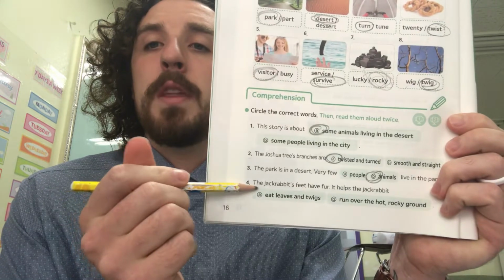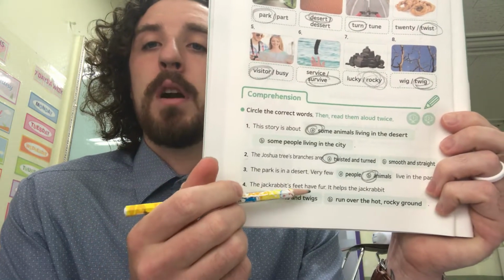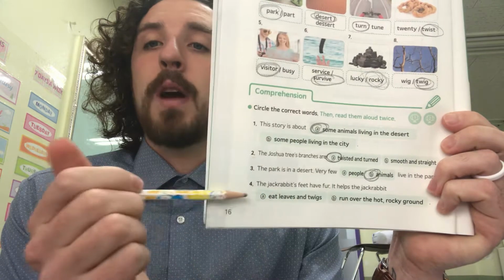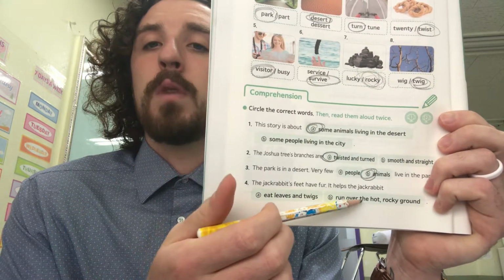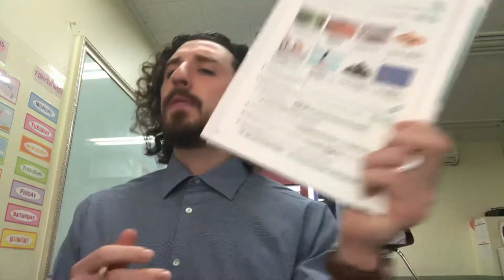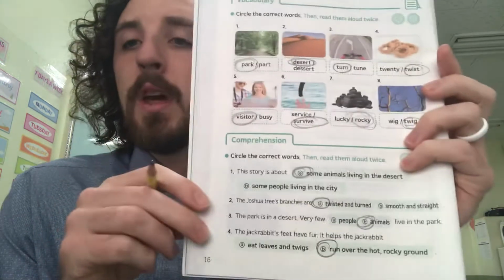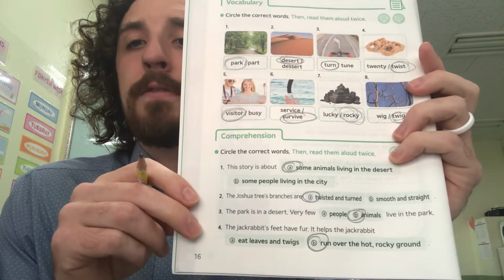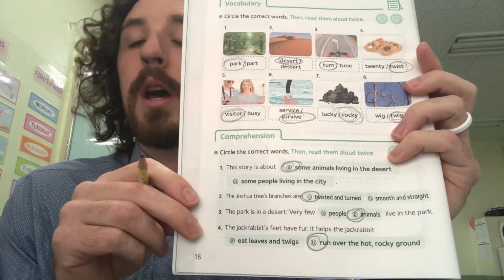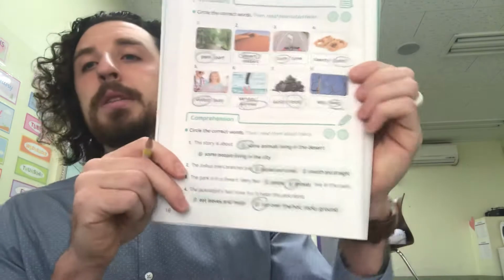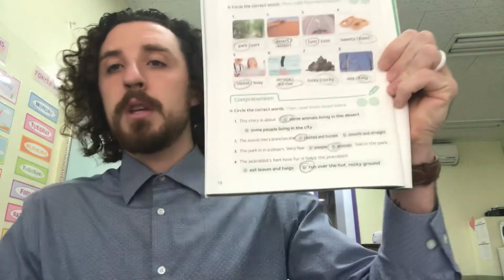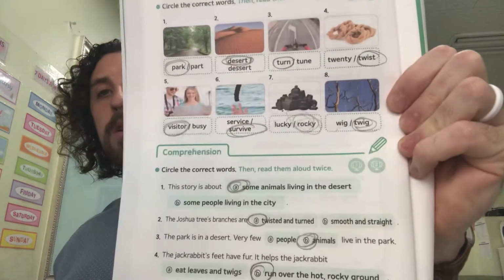Number 4, the jackrabbit's feet have fur. It helps the jackrabbit eat leaves and twigs or run over the hot, rocky ground. Well, the fur wouldn't help them eat, so it's going to be B. The jackrabbit's feet have fur. It helps the jackrabbit run over the hot, rocky ground. Pause the video to make sure you have all the right answers here, and then we'll move on.